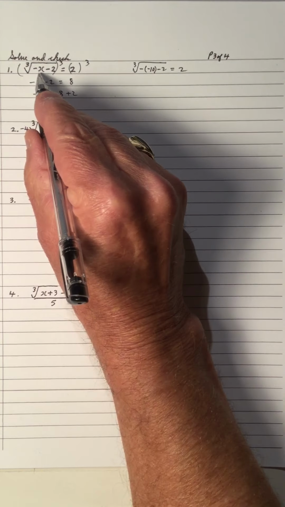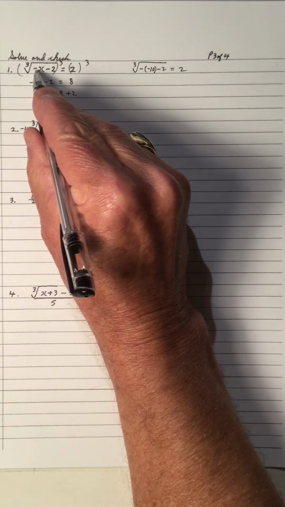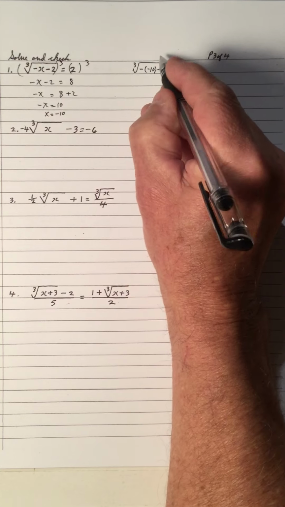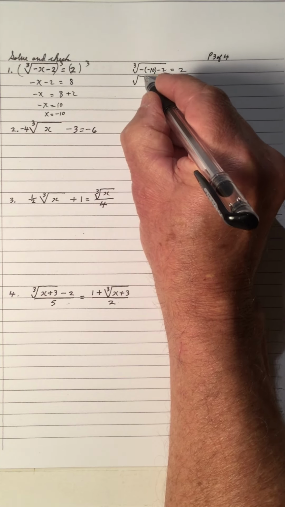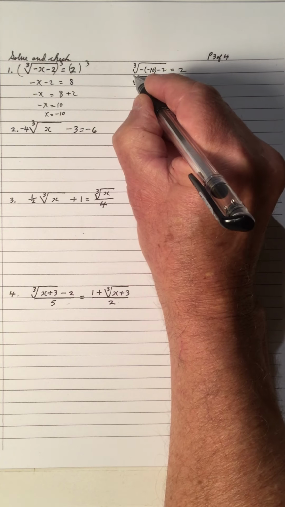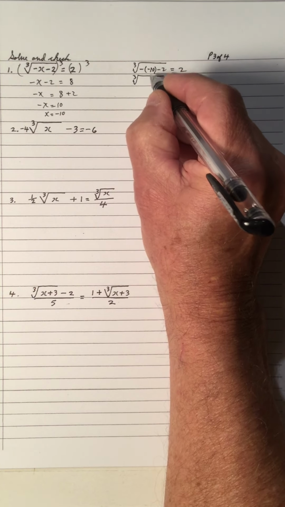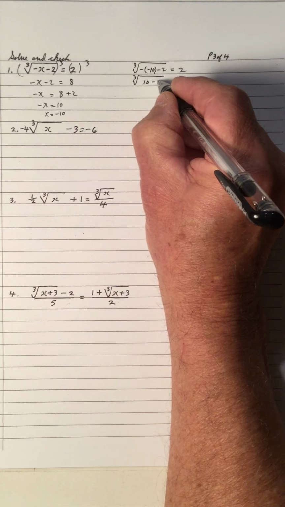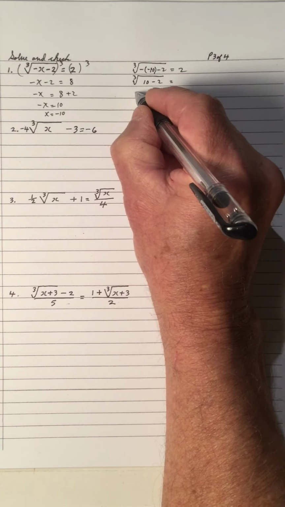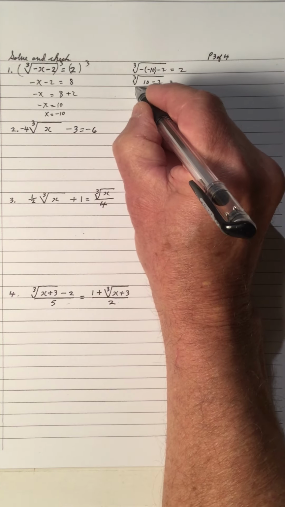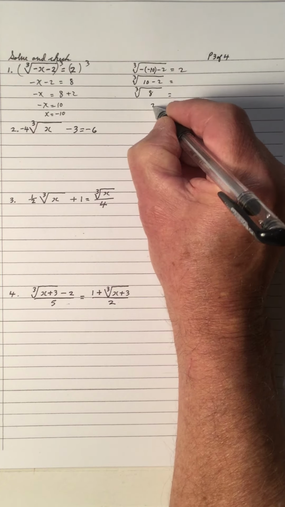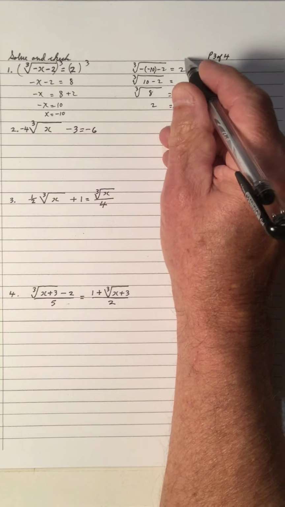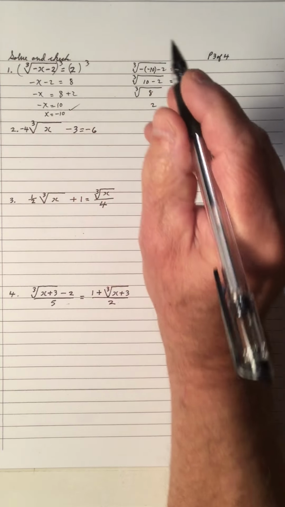So I put the negative of x. x is negative 10, so we'll simplify the inside. Negative of a negative is a positive. Cube root of 8. The cube root of 8 is 2. The left side equals the right side, so negative 10 is okay.